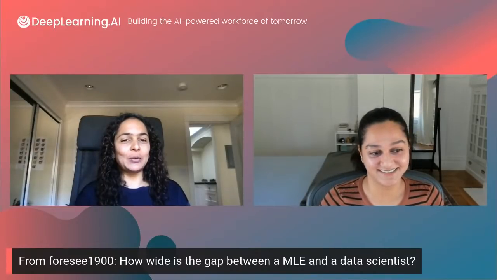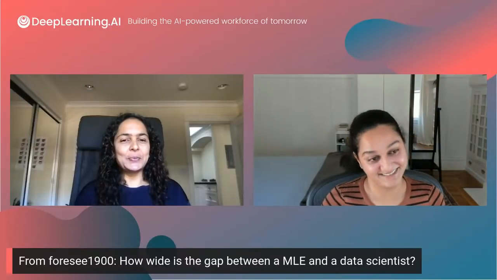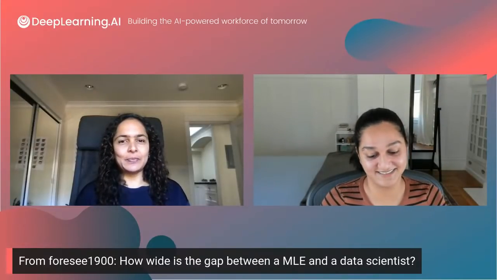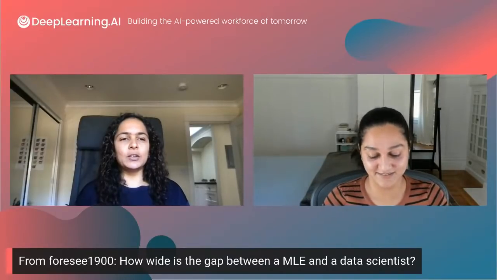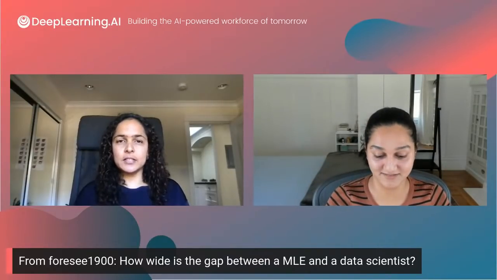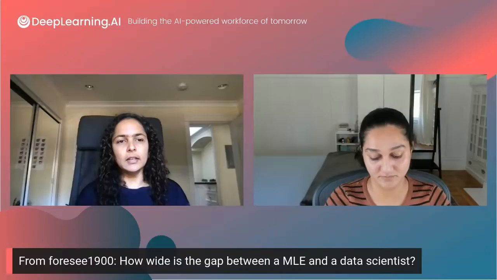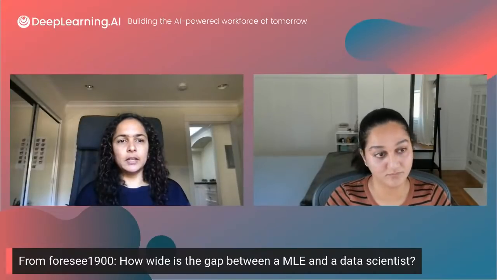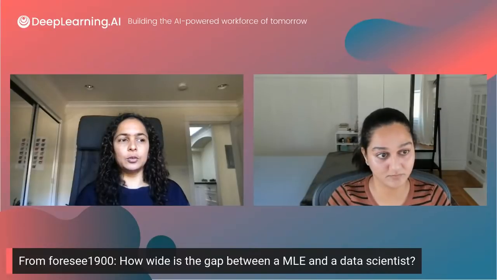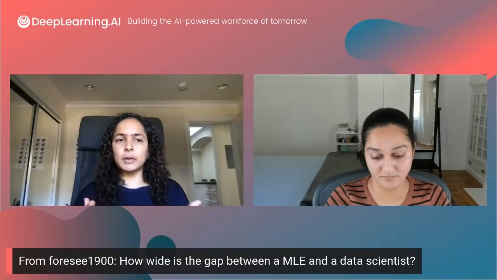I'm not sure how to answer that, but I'll give it a shot. The gap depends on where you are as a data scientist, I would say, and where you're trying to go within even the engineering discipline. So it could be as small as you need for your own self, based on your own growth plan with your manager.